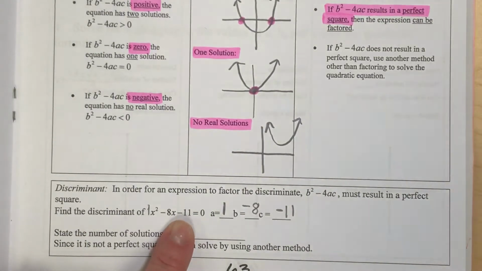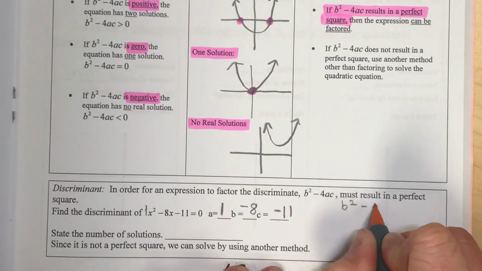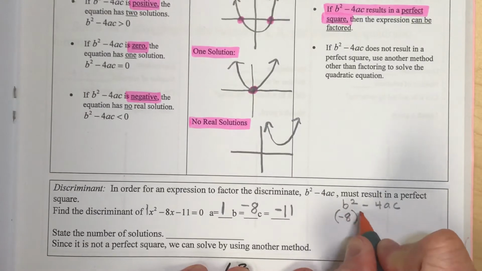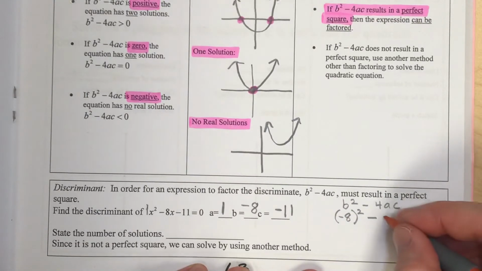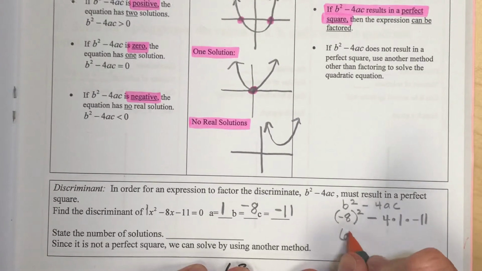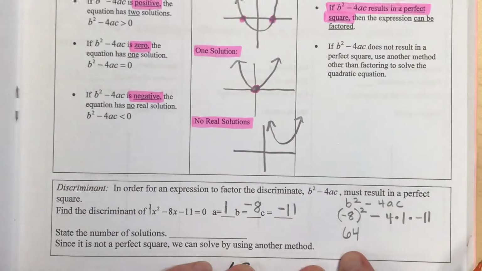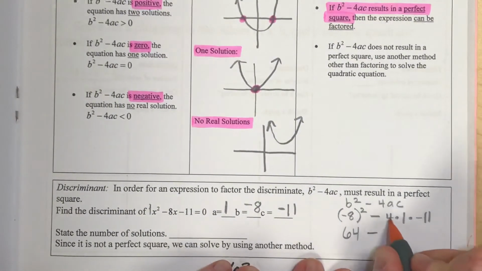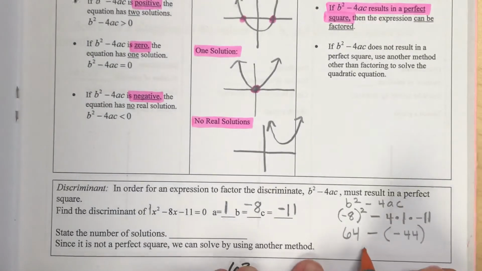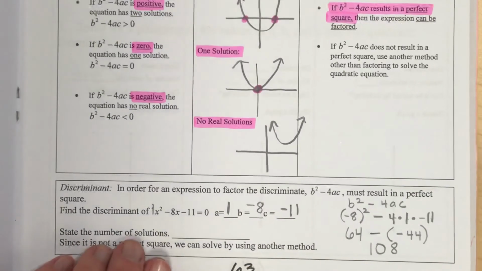And now if we actually do the discriminant formula with our a, b, and c, b would be -8 in parentheses squared, and then minus 4 times 1 times -11. So this is going to be 64, because a negative times a negative makes a positive. And then subtract 4 times 1 times -11, which is -44. And when you subtract a negative, you would get 64 plus 44, which would be 108.